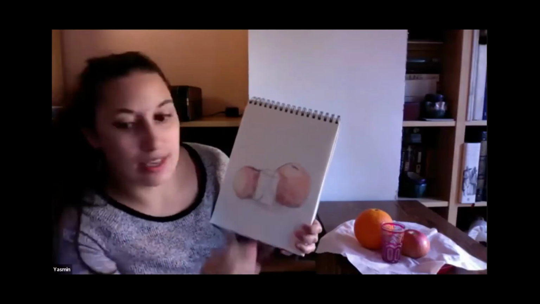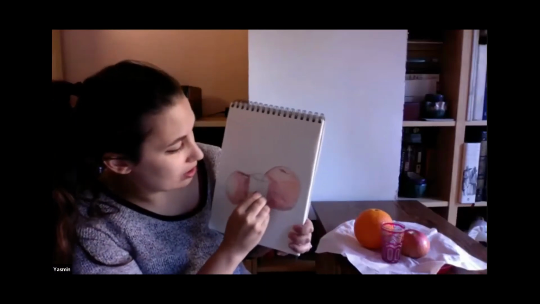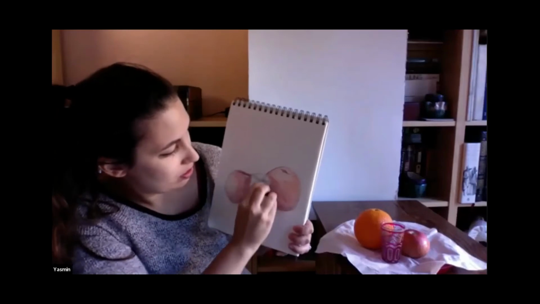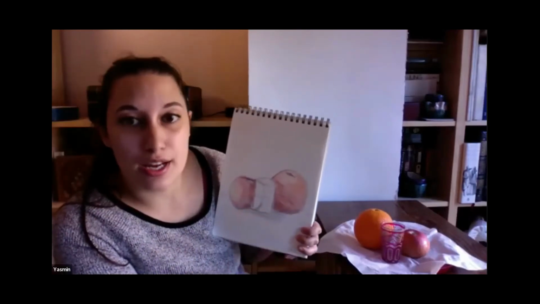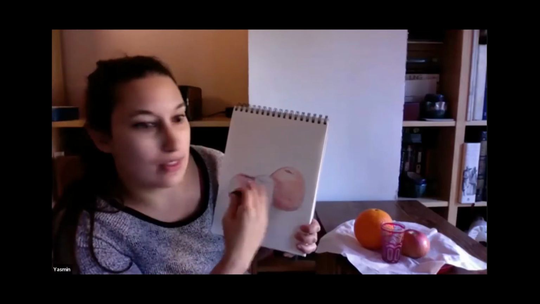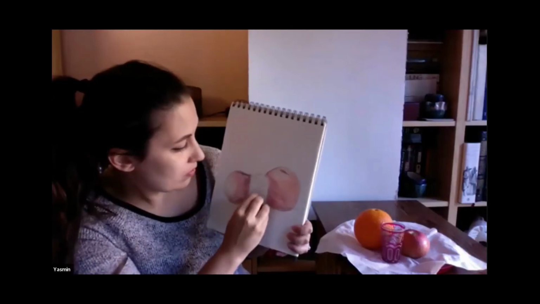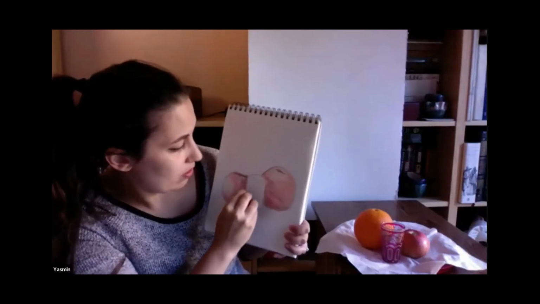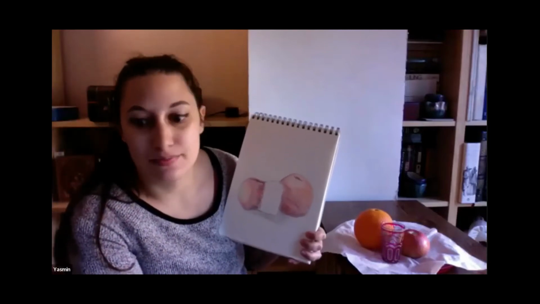And then I went back in, and I'll show you how I just did that. And I erased these lines so that when I went to color and shade my orange, I knew that the cup would be in front of it and those lines weren't there anymore. So that's why it's so important to use light strokes when you're sketching and have a good eraser.